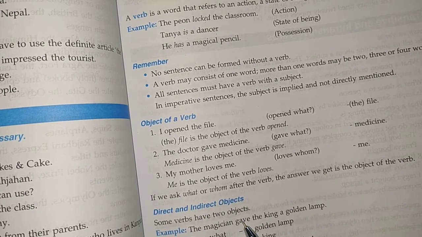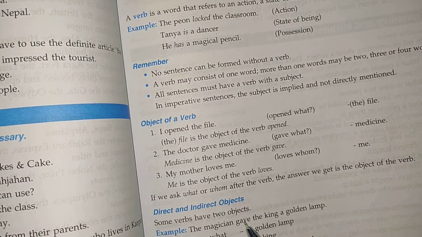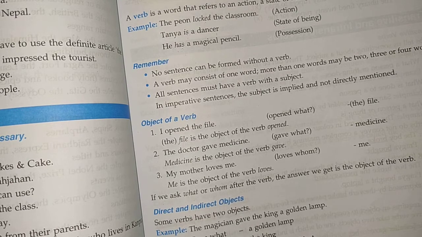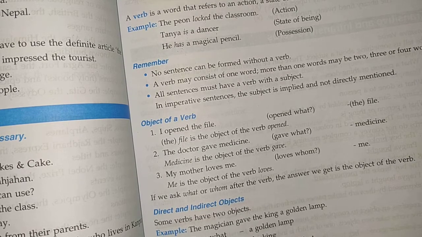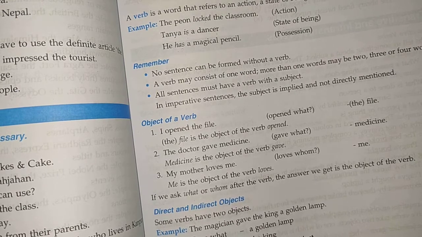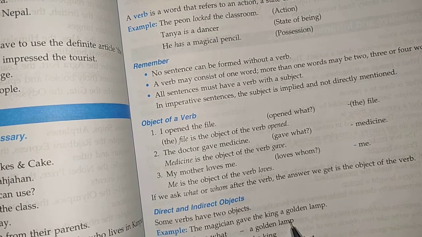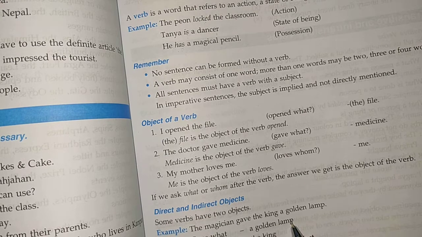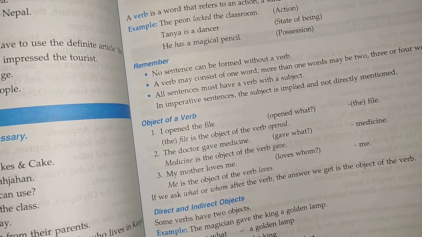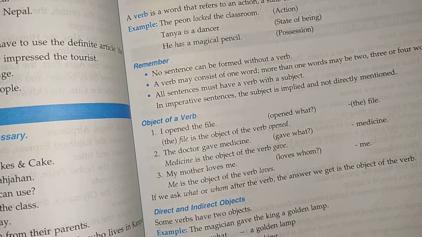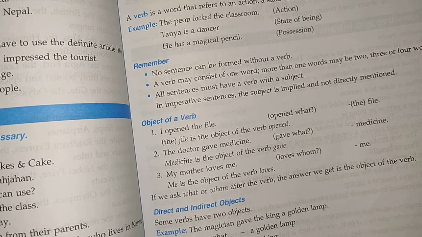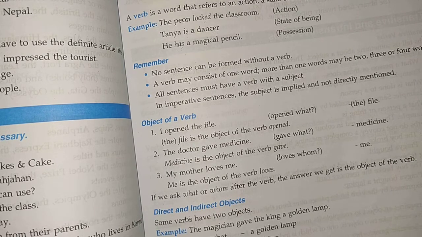Another question: the magician gave whom? The king. So the answer to what is your direct object, which means a golden lamp is your direct object, and the answer to whom is your indirect object. So the king is your indirect object. All right.